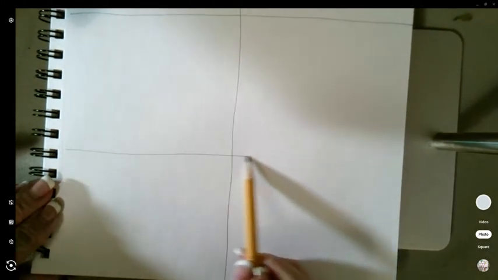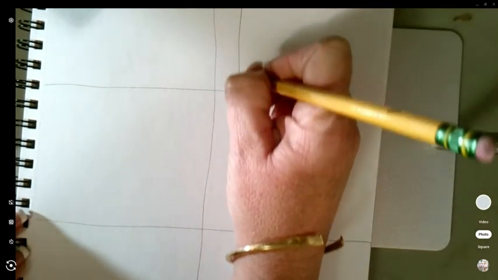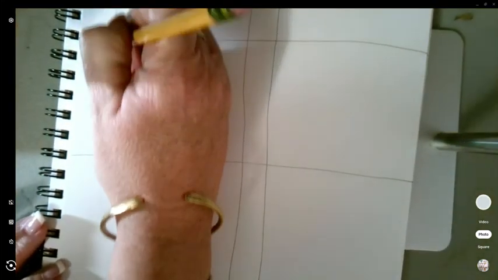And see how mine's not perfect? Yours does not need to be perfect. Okay? And then I'm going to draw another line coming across. And this is where I'm going to label my design. Okay, now I'm going to turn it landscape. And I'm going to go back and look at the texture examples.